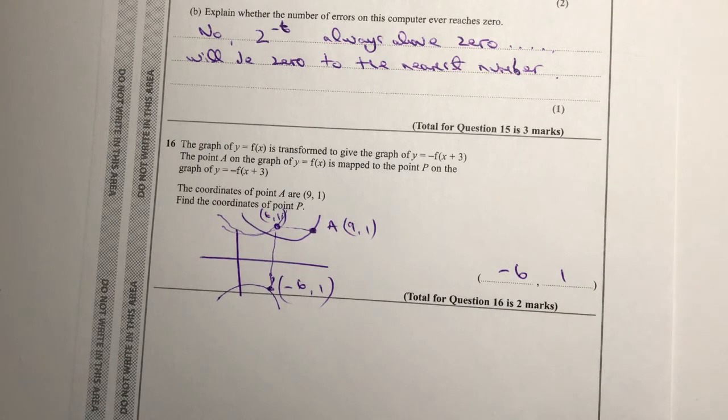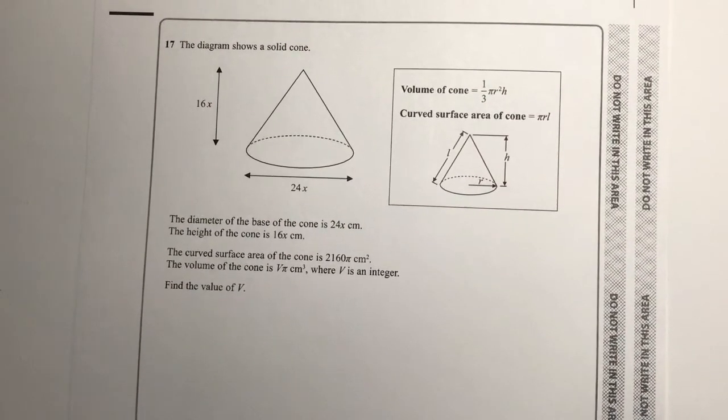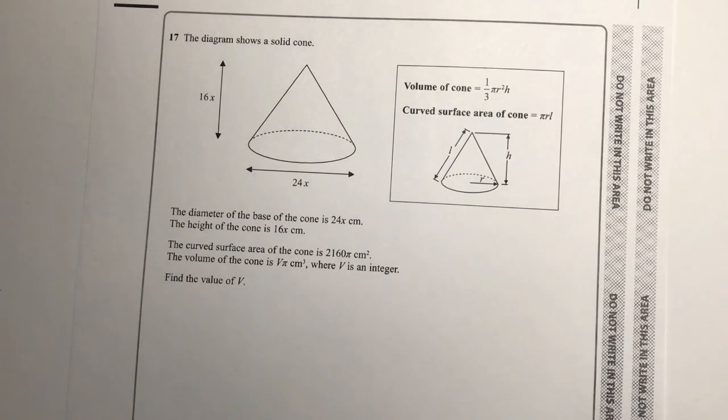Okay, so I'm conscious of the time, it's 16 minutes in, so we're going to move on to question number 17. Question number 17 deals with a solid cone. Okay, so we've got a solid cone, and it asks us to work out the value of V. We've got a couple of things going on with this. What we need in order to work out V is a couple of bits of information.